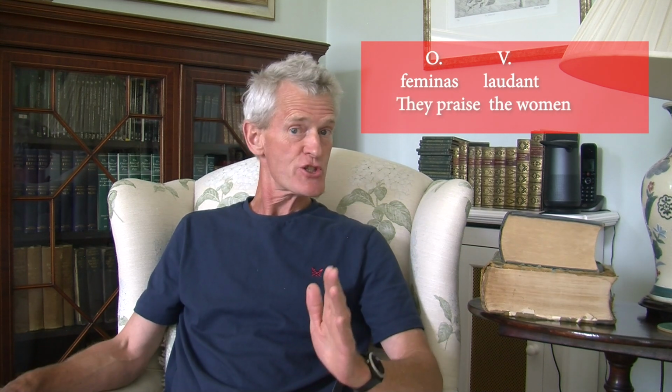Now, that should give you a very clear steer to the necessity of looking carefully at the endings of the Latin words and not making any assumptions about what role they play in the sentence. You simply cannot take the view that the first word you get to will be the subject and the second word will be the verb and the third word will be the object.